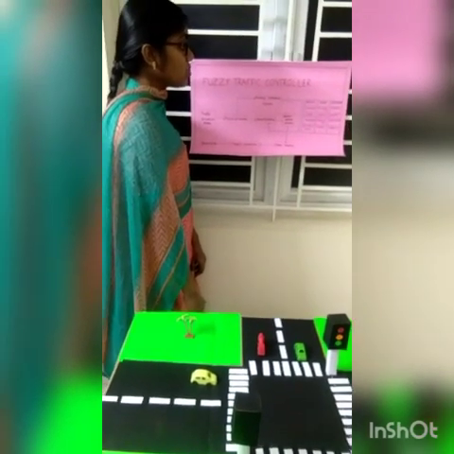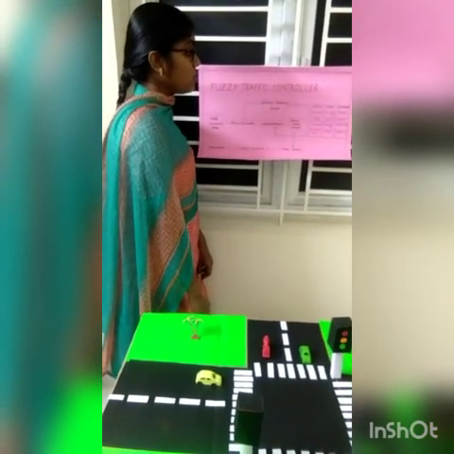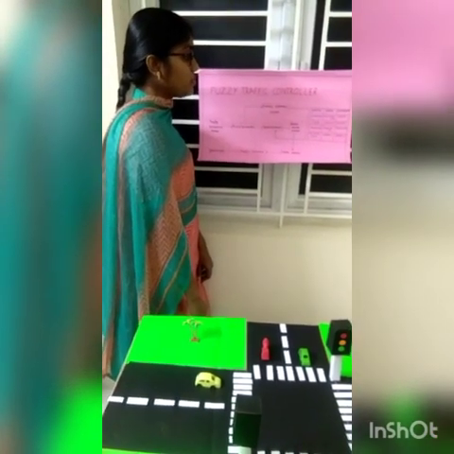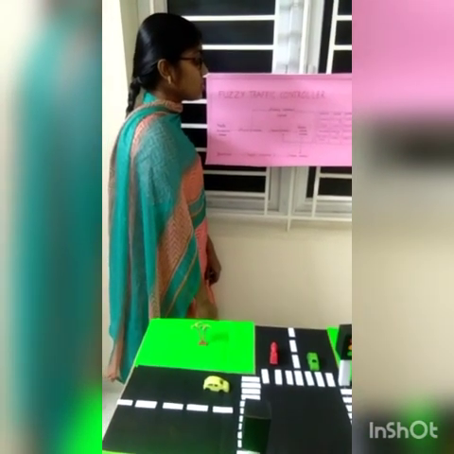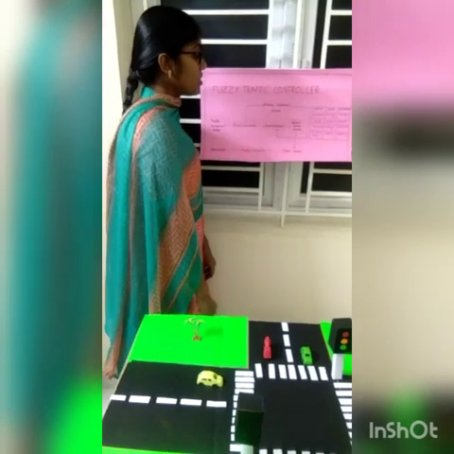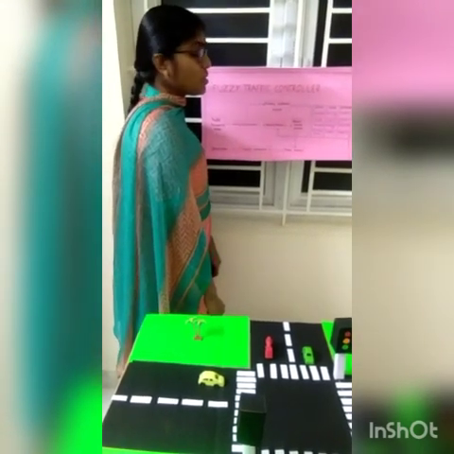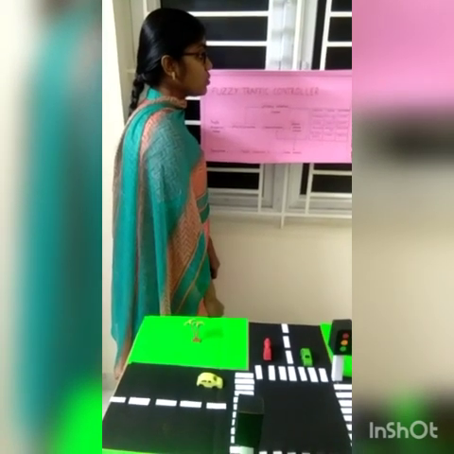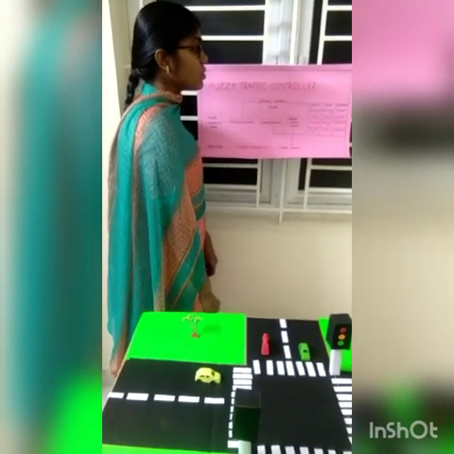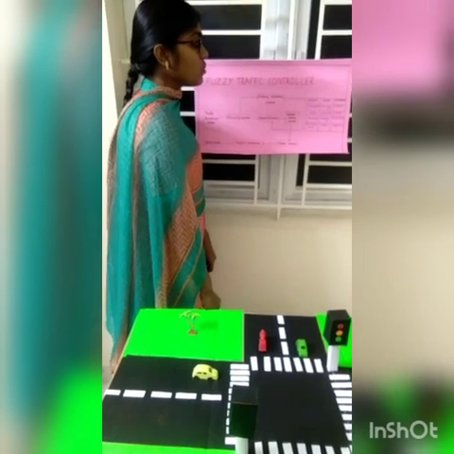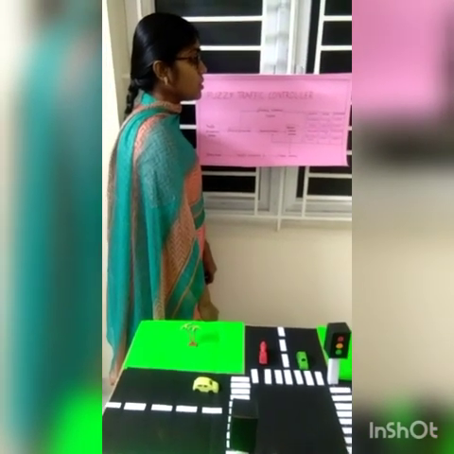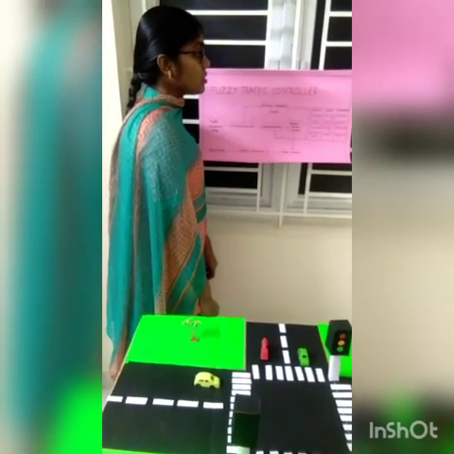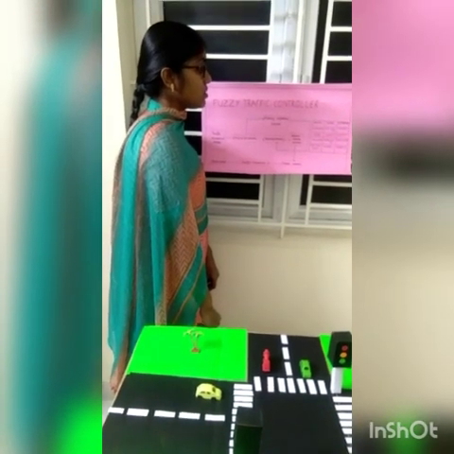Fuzzy inference is the process of mapping from a given input to an output using fuzzy logic. Based on the variables, a set of rules is used to determine the output, labeled as 0 for zero, short as S, medium as M, longer as L. Defuzzification is the process of converting a fuzzy output into a single crisp value with respect to a fuzzy set.